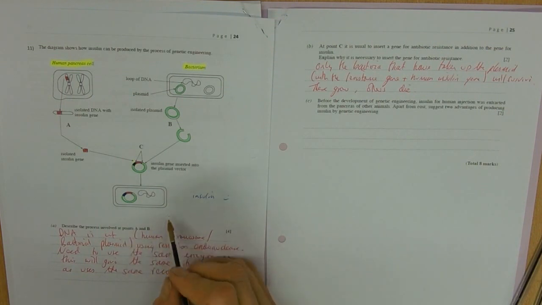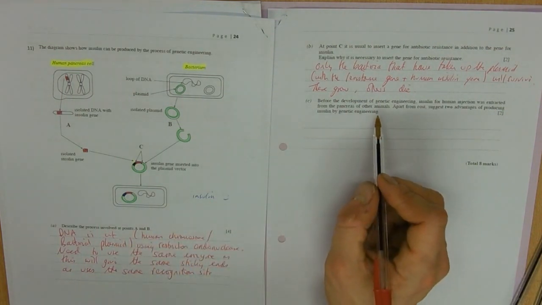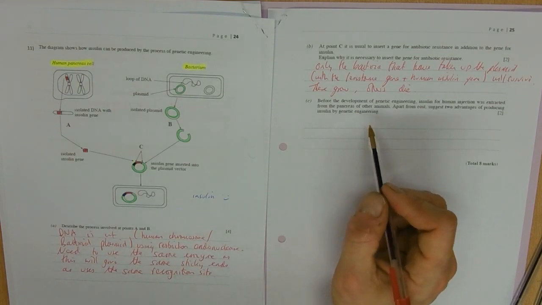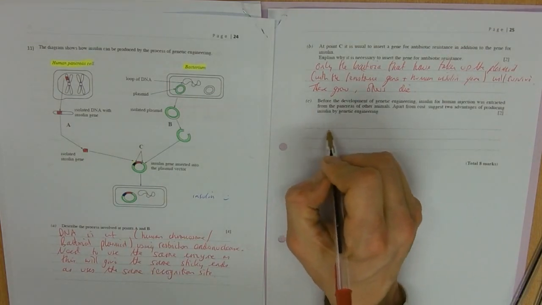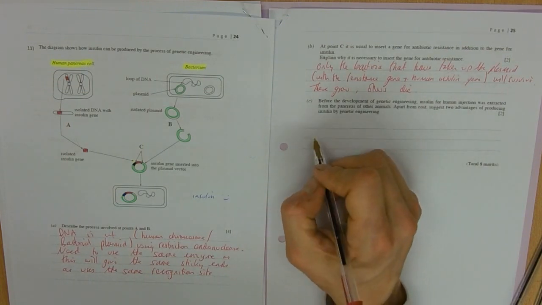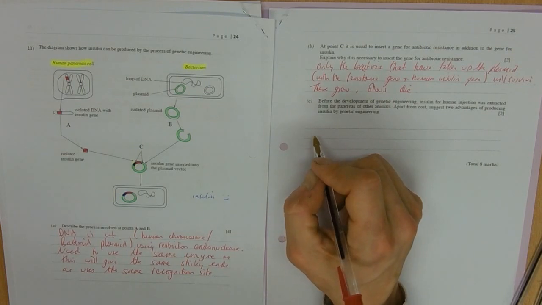Before that, we used to extract insulin from other animals, from pigs, which was very problematical. Least of which was animal welfare issues and ethical issues and religious issues. But also there were biological issues, allergic reactions.